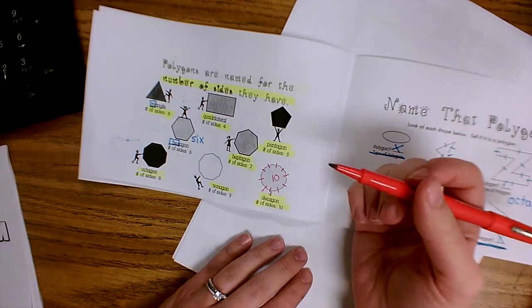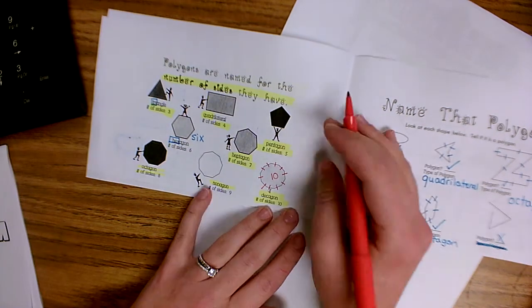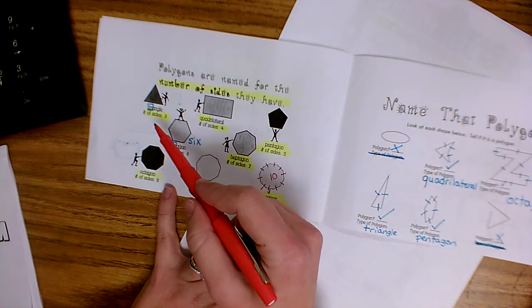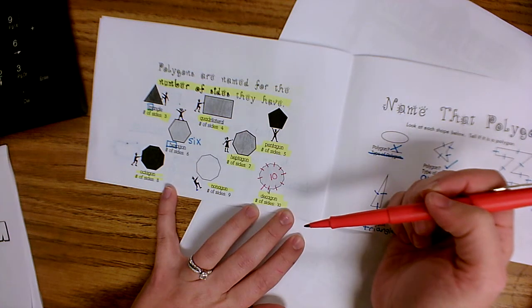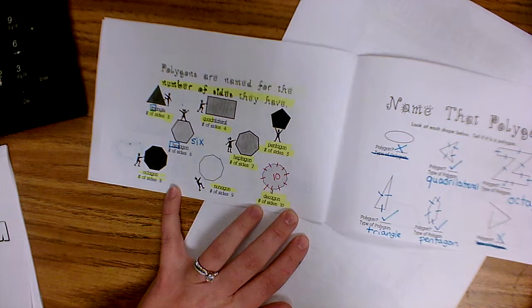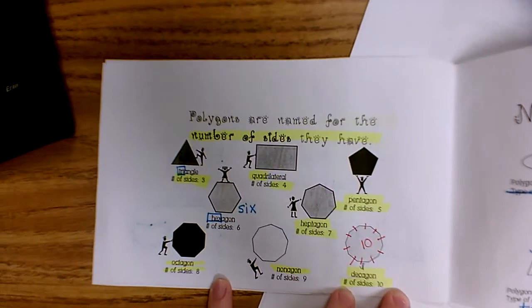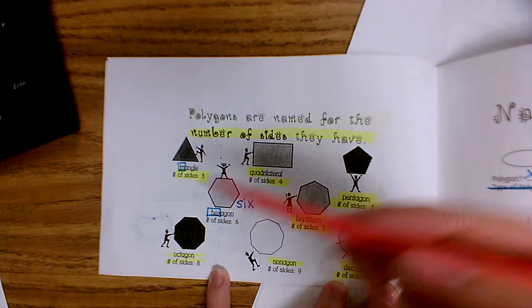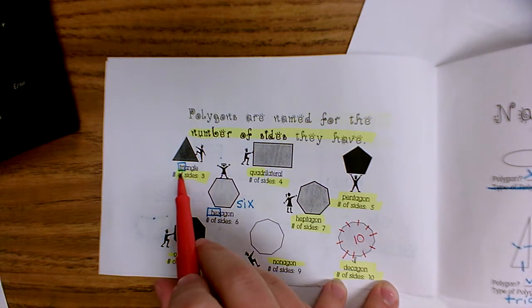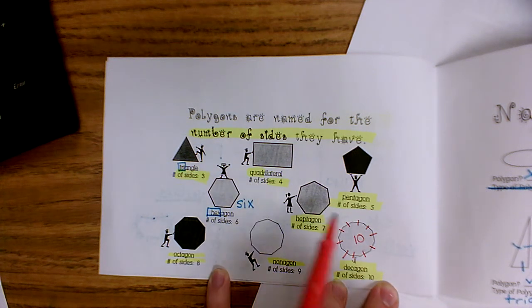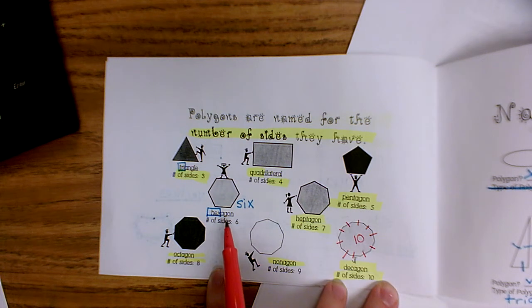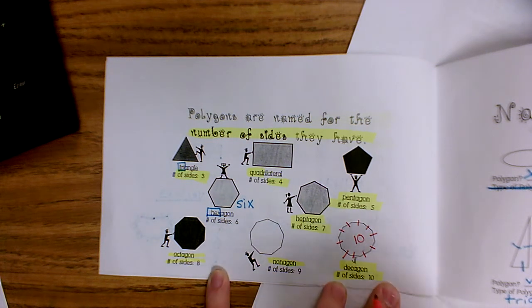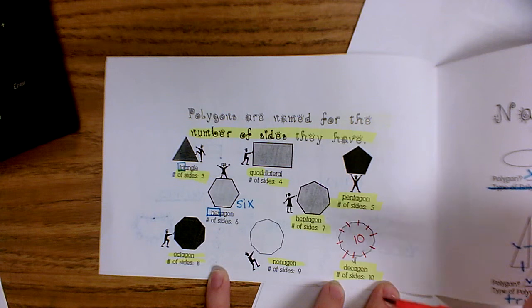Something important is that they need to memorize the names of the polygons from triangles all the way up to decagons, which have 10 sides. It can be helpful that the beginnings of the names all mean the number of sides that they're describing. For example, triangle, T-R-I, means 3. Like a tricycle has 3 wheels, or a triceratops has 3 horns. Quad means 4, penta means 5, hex means 6, and so on and so forth all the way up to decagon.